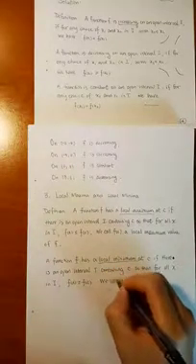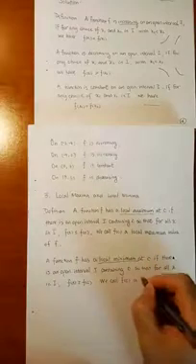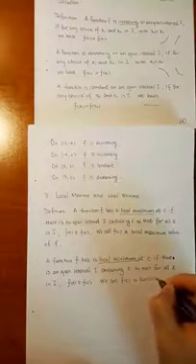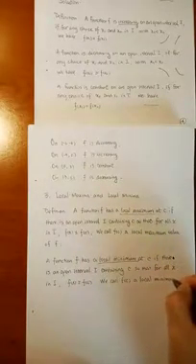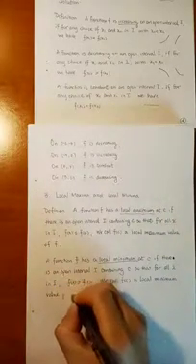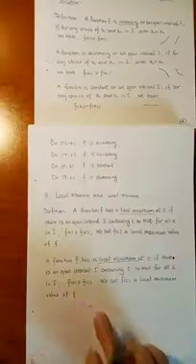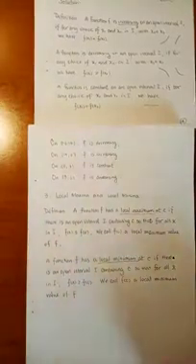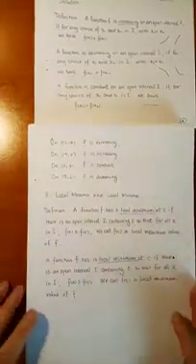We call f(c) a local minimum value of f. Okay, so the smallest value around it, we only say it is around it.